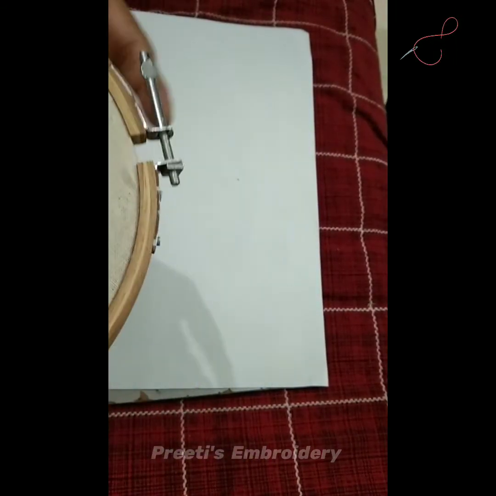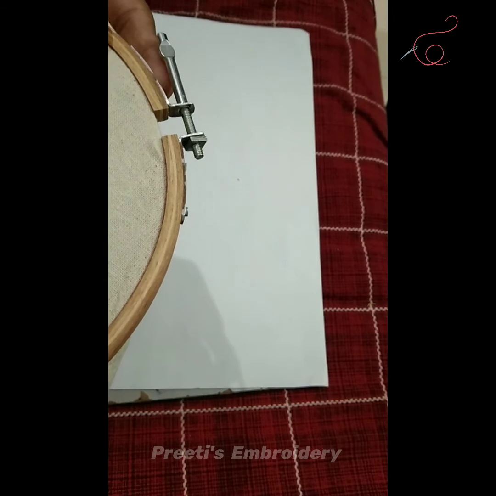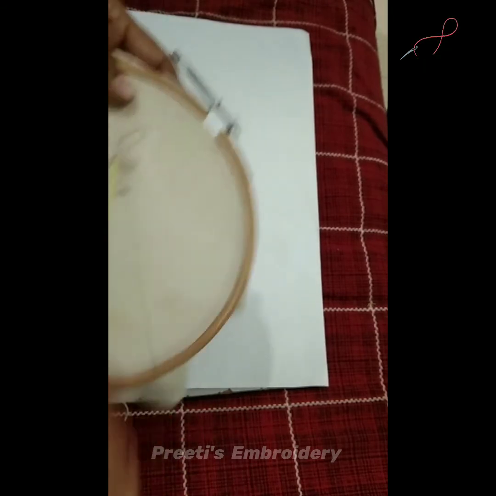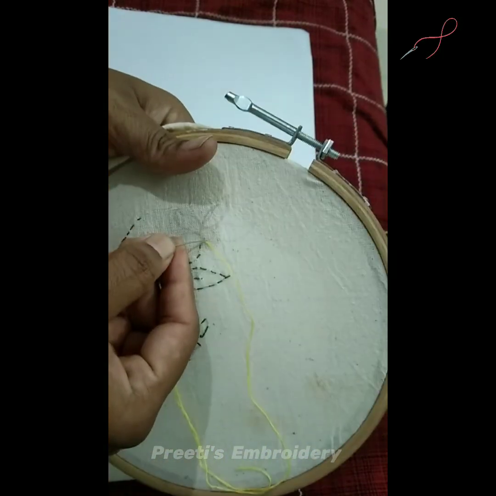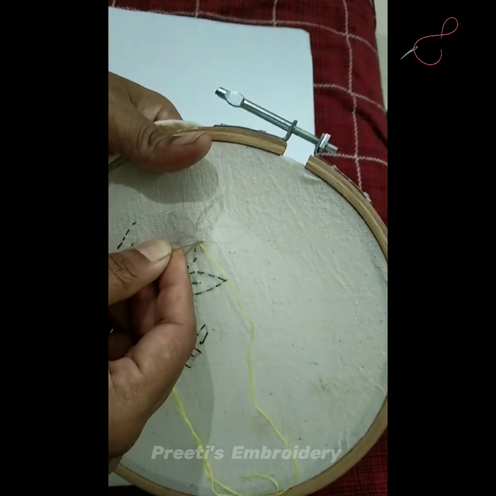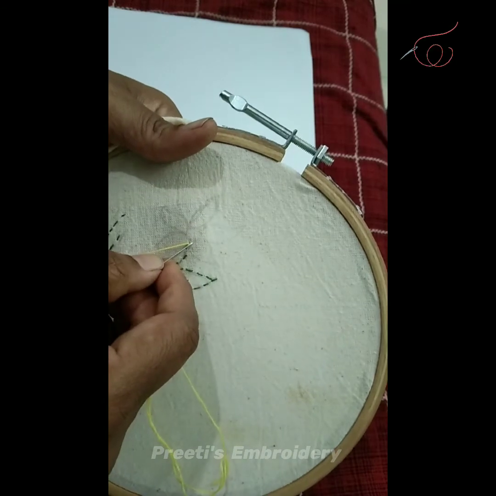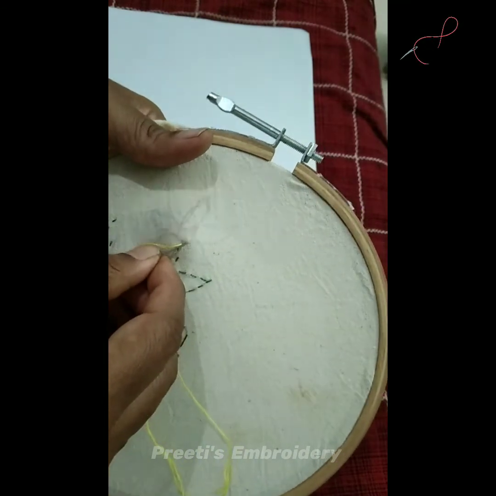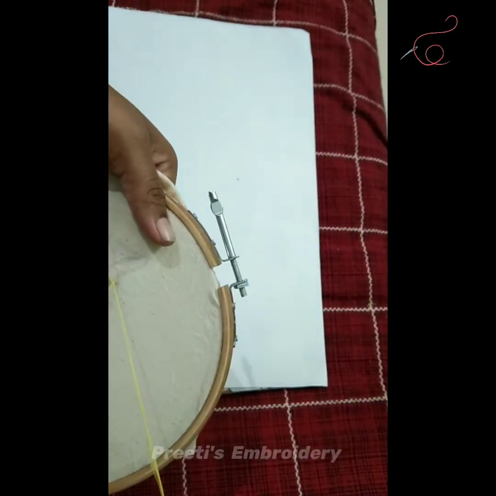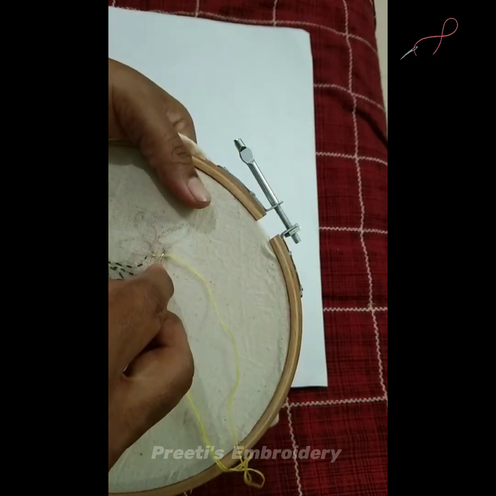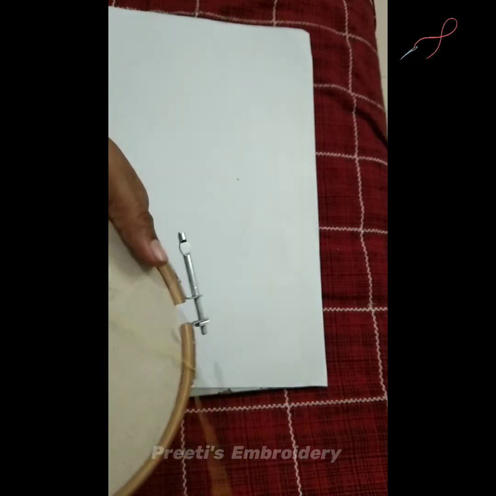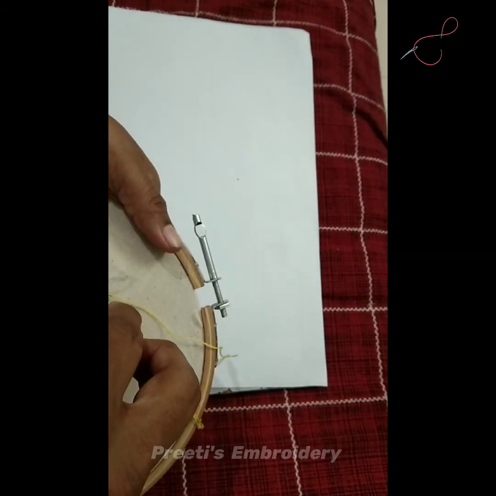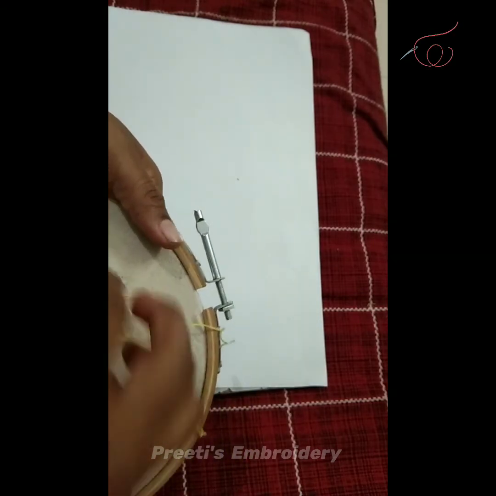Now we are going to do the circle. Taking care of the circle, what we have to do is take the stitches as close as possible so that the stitches look very bright and the circle comes out properly.